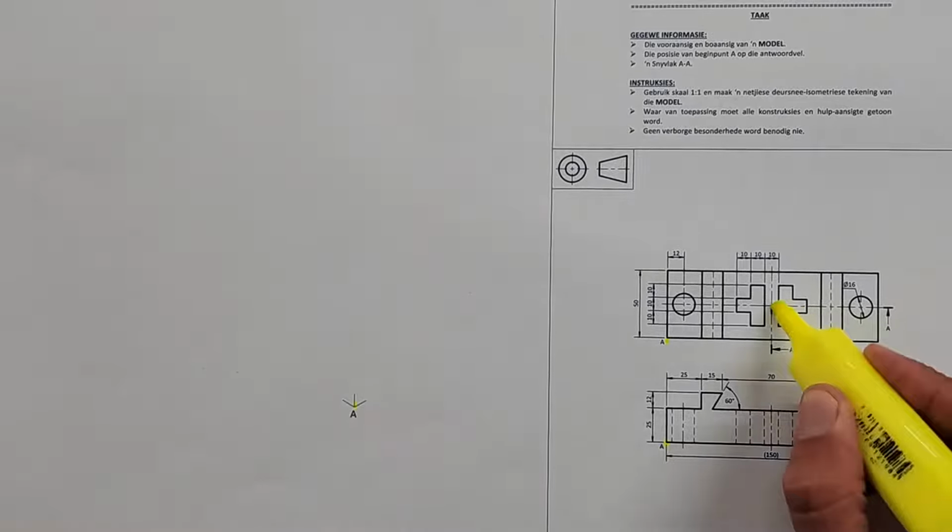Using scale 1:1, draw a neat sectional isometric drawing of the model on cutting plane AA. Where applicable, all construction and auxiliary views must be shown. No hidden detail is required. So we are going to have to think about this, because this A is not at the right place. It should be this corner.